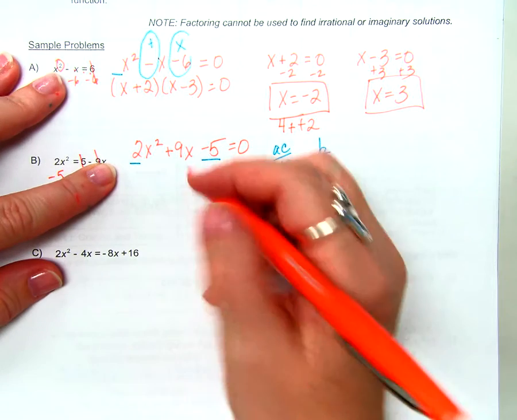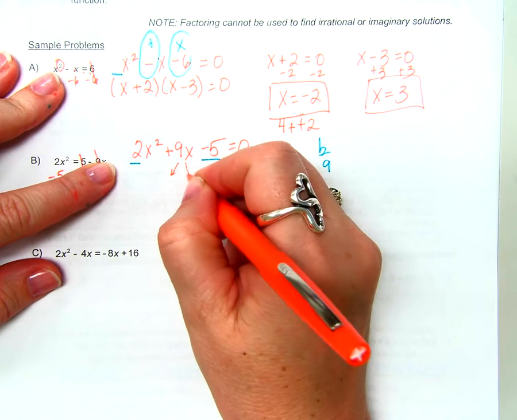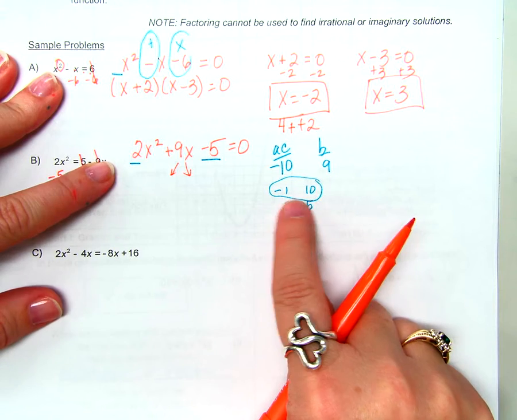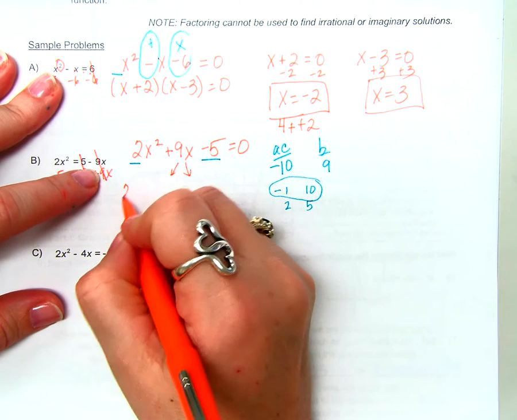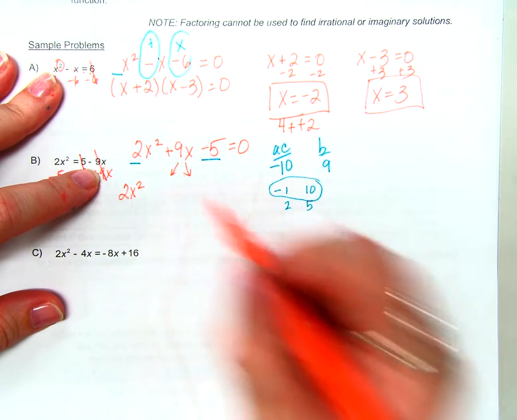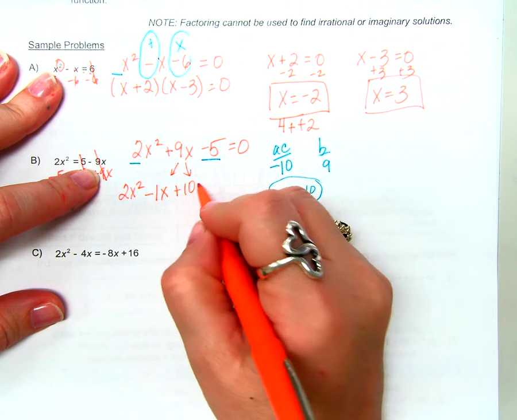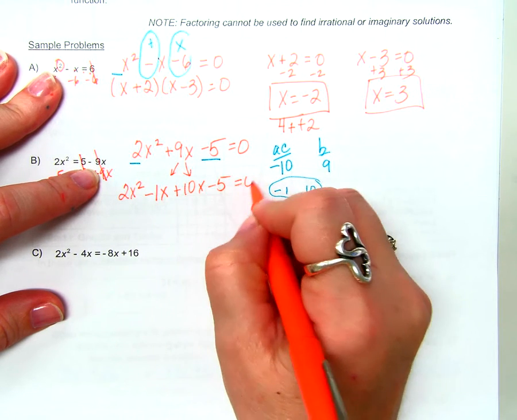I rewrite the problem. I make this middle term into two different parts. These two parts that you just told me. 2x squared minus 1x plus 10x minus 5 equals 0.